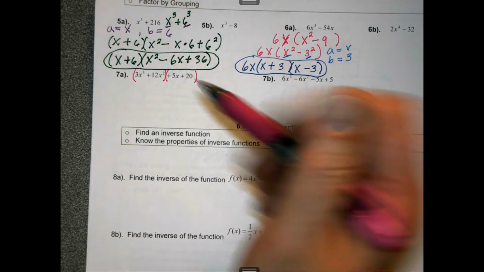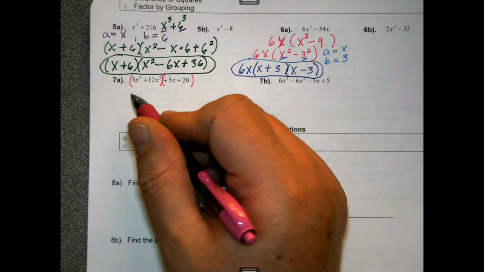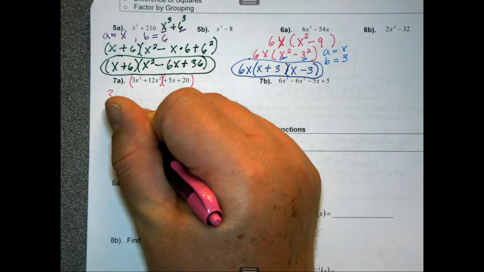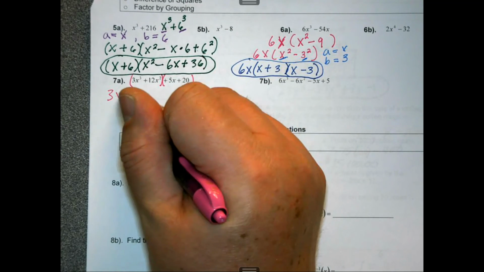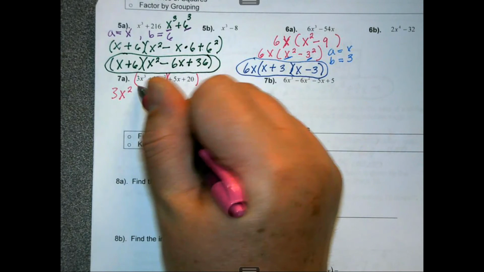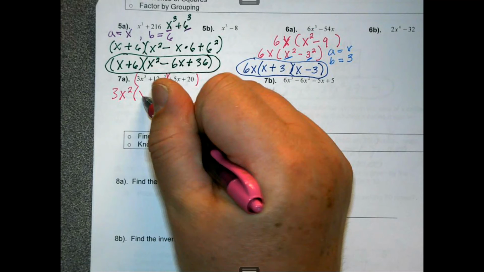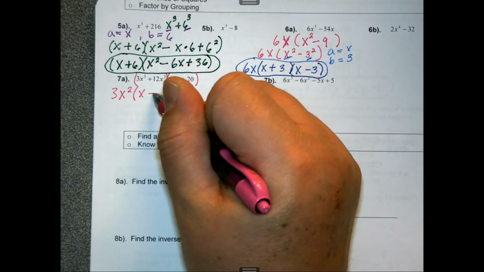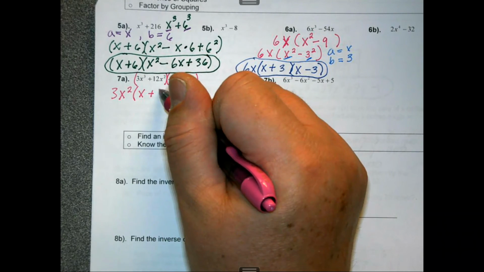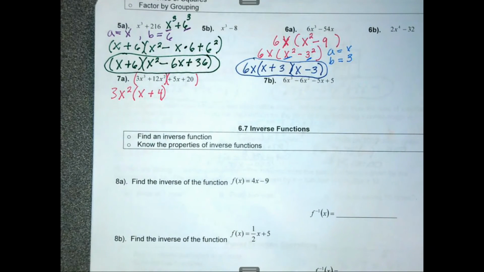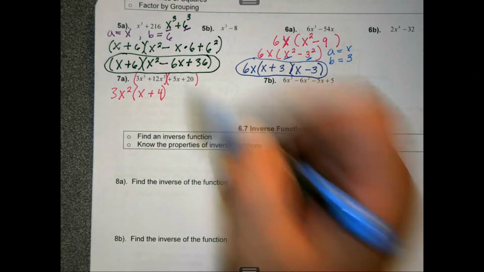Okay. What could I take out of the first quantity? A 3. How many x's can I take out? 2. 3x cubed divided by 3x squared, x to the first. 12 divided by 3 is 4. The x squares cancel. Okay, what about the second quantity?